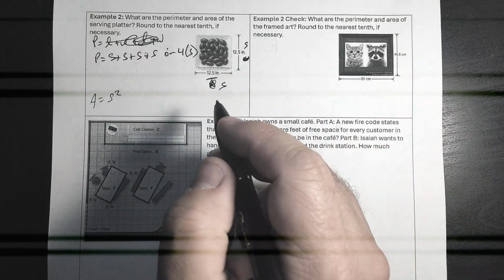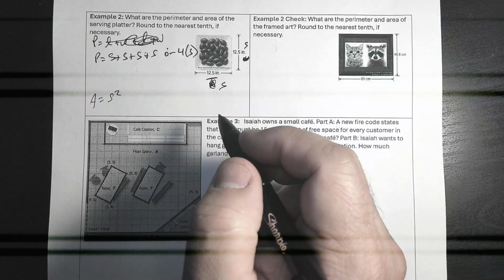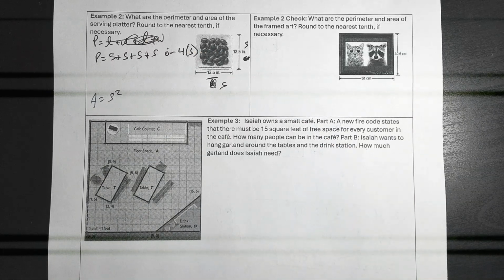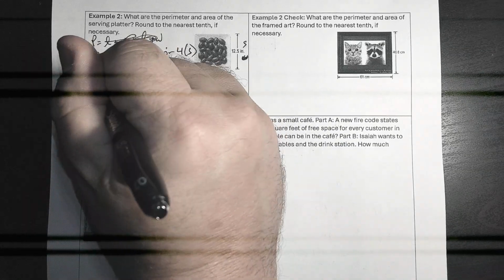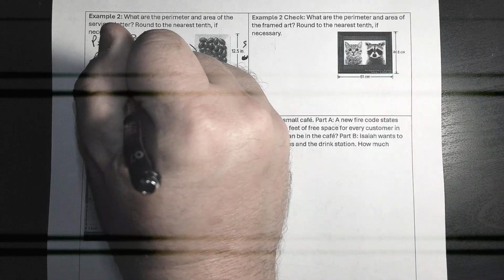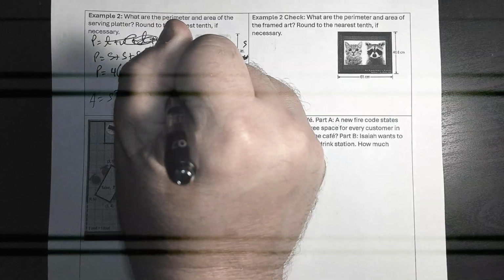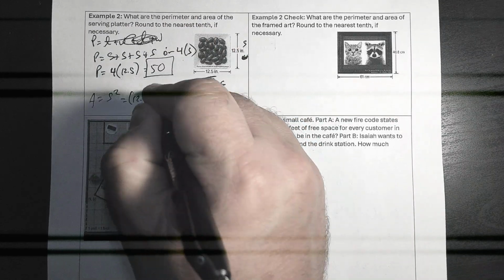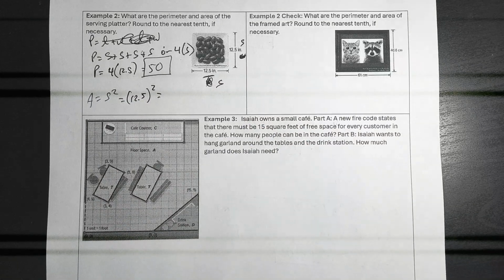So up here, it's really just 12.5 times 4, which is 50. No. Hold on, I'm doing that in my head. Doing exactly what I fussed at you guys about, using the calculator. No, it's 50. Okay, so I was right. So it's 4 times 12.5, which equals 50. So your perimeter's 50.